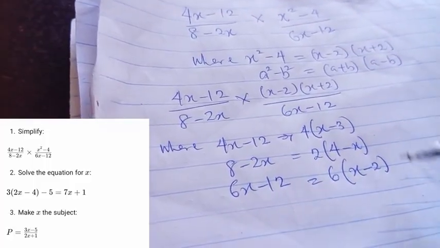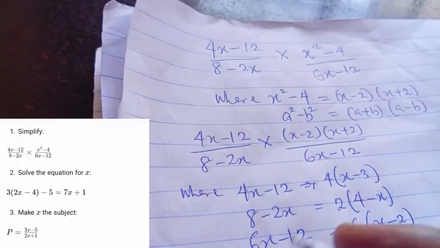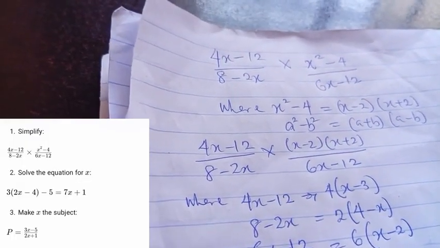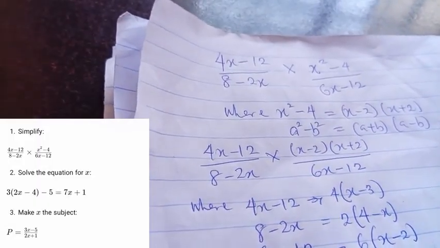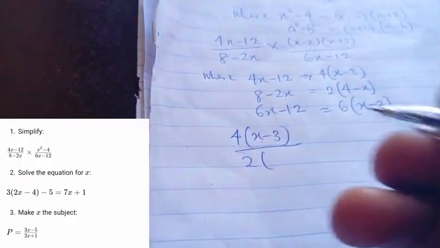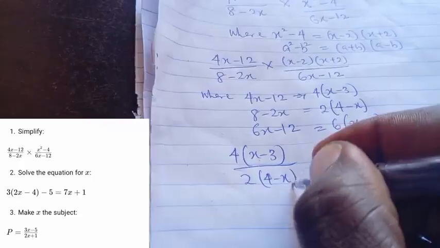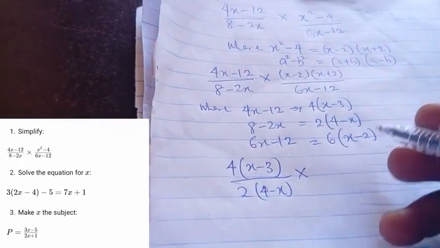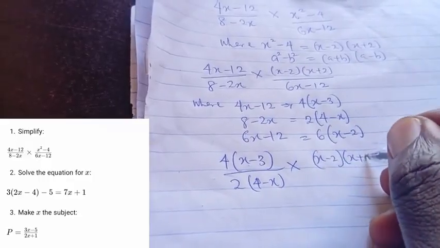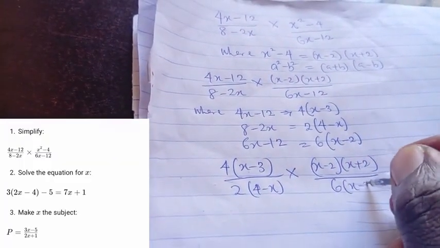So now let's replace all these back into the values we have here. We replace 4x minus 12 with 4(x minus 3) over 2(4 minus x), times (x minus 2)(x plus 2), everything over 6(x minus 2).